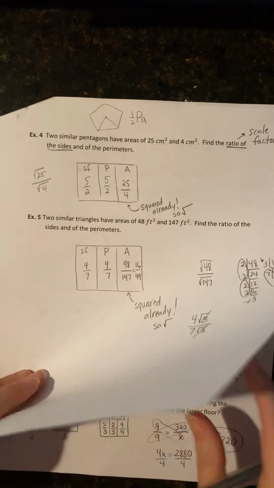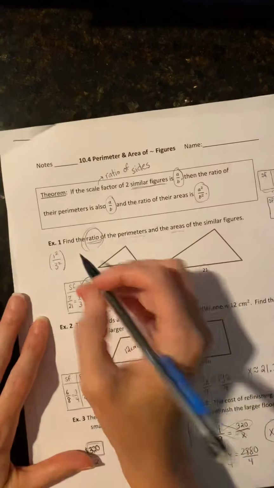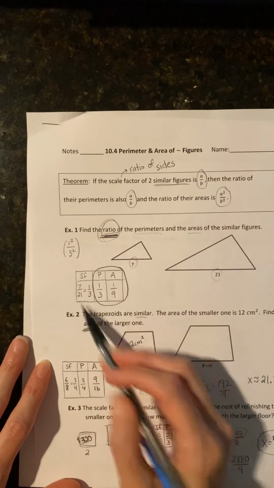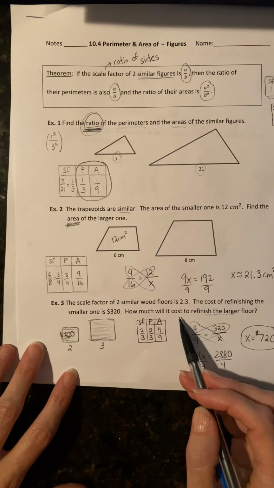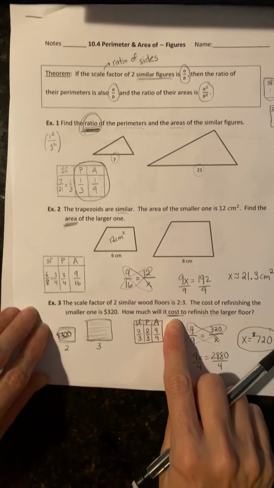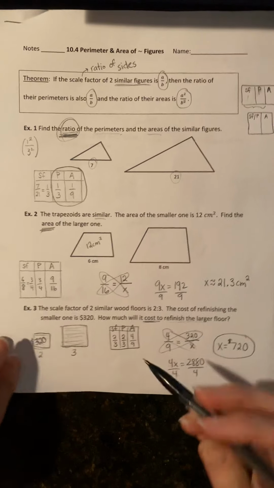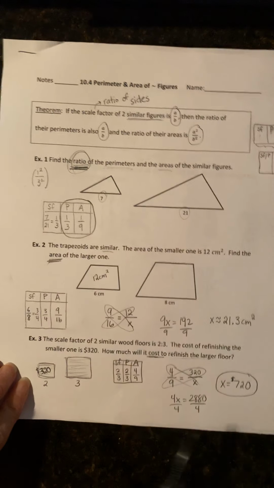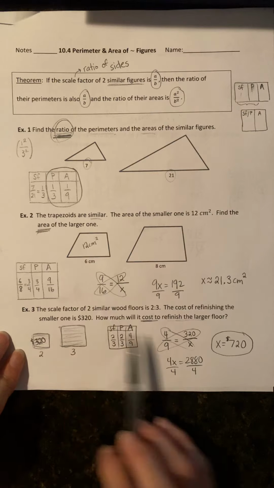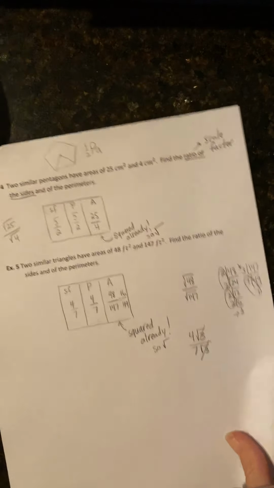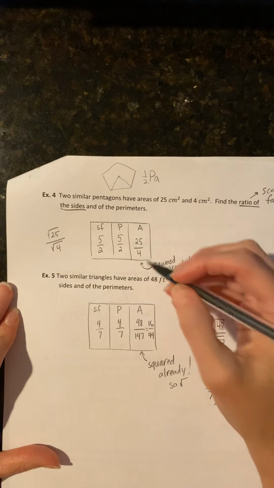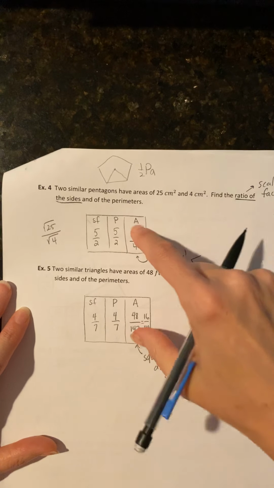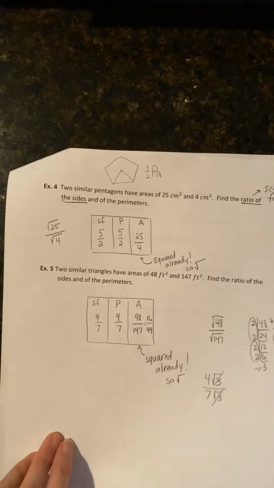All right, so one thing to remember about this lesson is if they ask you for ratio, your answer is in the chart. If they ask you to find an area or to do a calculation that involves area, that's when you take your fraction from your chart and you write a proportion and solve it. If they give you the area ratio and ask you for the other ratios, you have to square root it because they're giving you the one that's squared already. So that's a little summary.